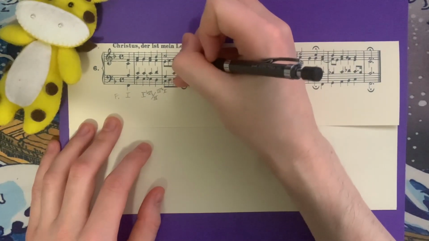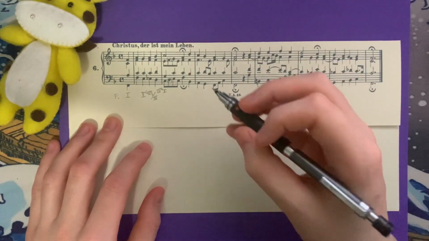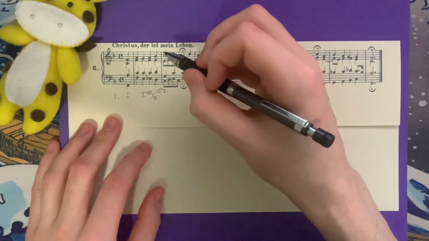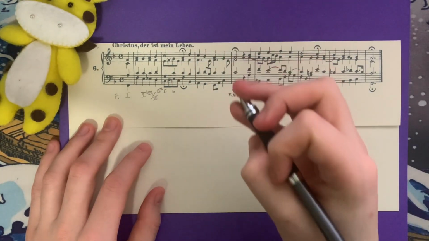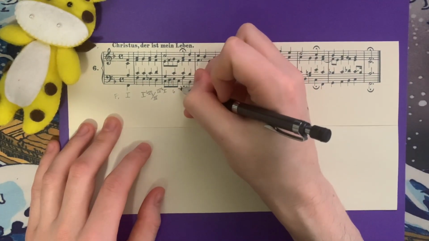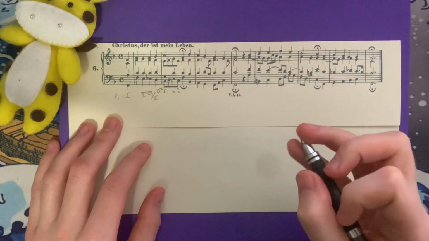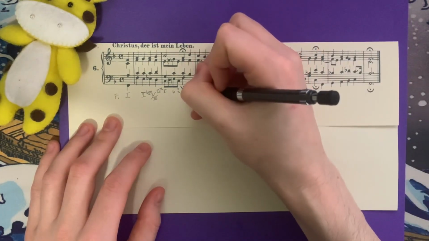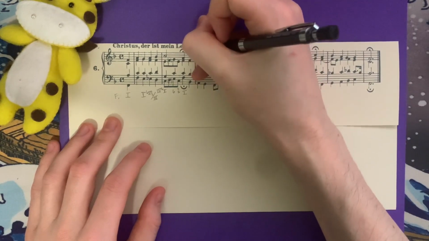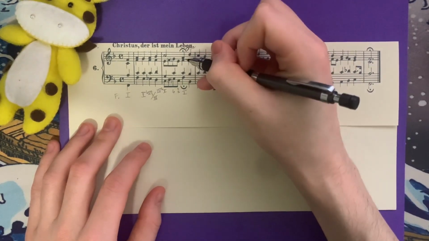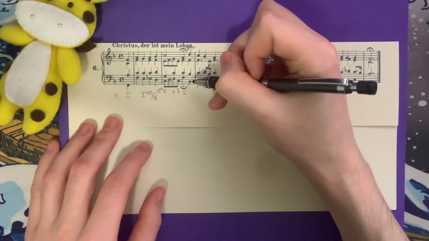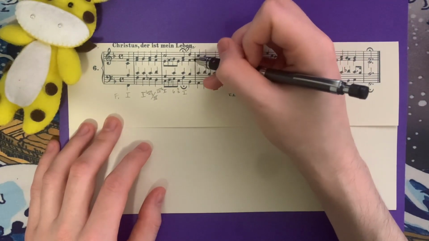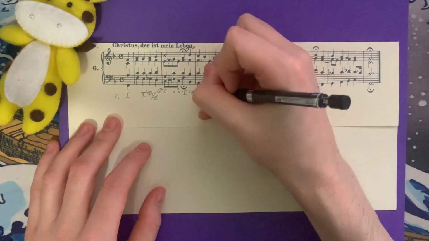We have some passing tones in the bass and the alto. And then we have E, C, G, C. That's just a 5 chord in first inversion. Then we go back to root position on 2 and then we have a 1 chord, an imperfect authentic cadence because A is in the soprano, not F. Then we have B flat, F, D. That's a 4 chord in root position.